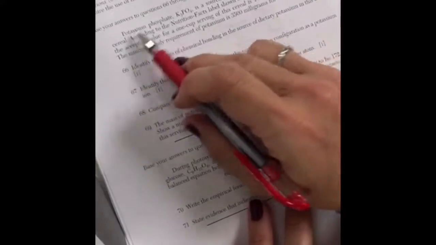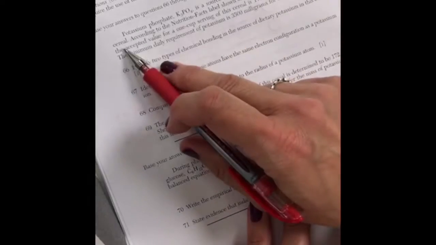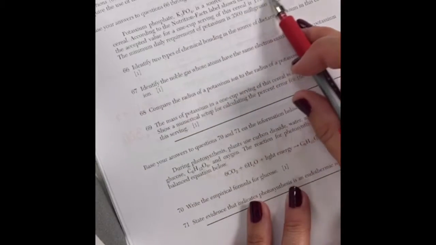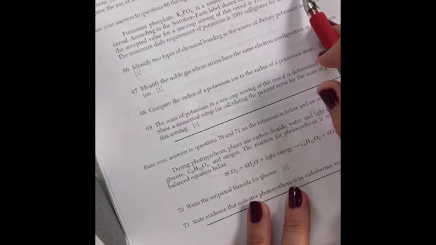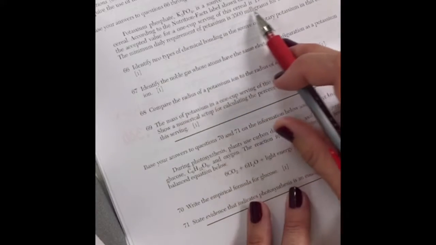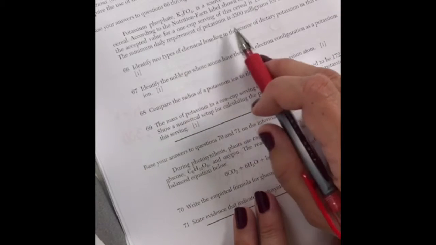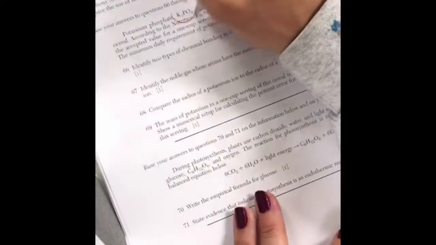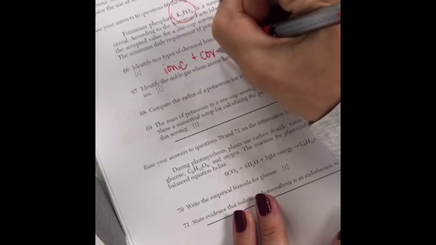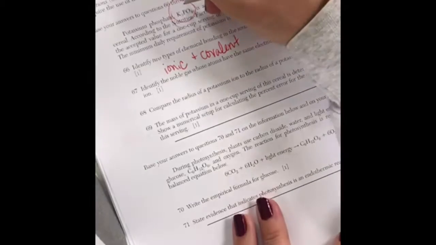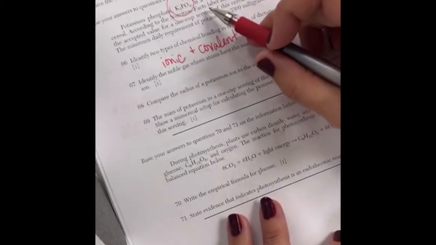Okay. Potassium phosphate, K3PO4, is a source of dietary potassium found in a popular cereal. According to the nutrition facts on the boxes, the accepted value is 170 milligrams. The minimum daily requirement is this much. Okay, identify 2 types of bonding in the dietary source. So K3PO4, that has both ionic bonding and covalent bonding. So if something is from table E, you know it's both ionic and covalent.